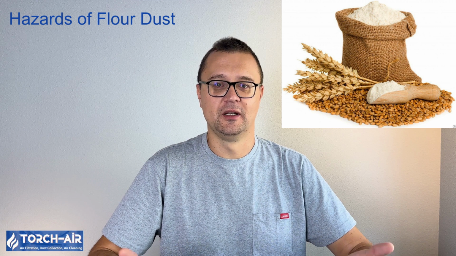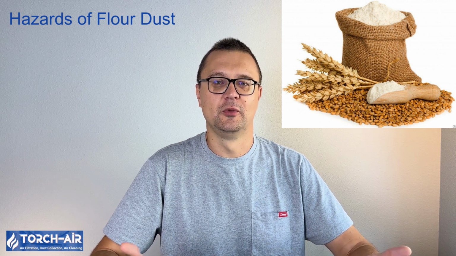Chronic respiratory issues. Repeated exposure to flour dust over time can lead to chronic lung conditions like bronchitis or emphysema. 2. Explosive potential, combustion. Flour dust is highly flammable and when mixed with air can create a dust explosion. Just a small spark or ignition source can trigger a massive explosion if the dust concentration in the air reaches critical levels. 3. Hygiene and contamination risk.